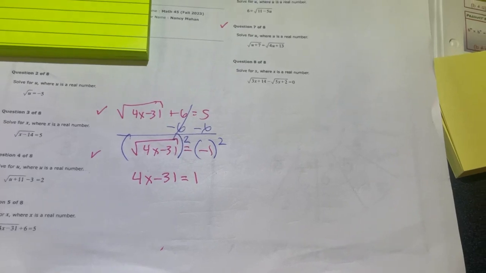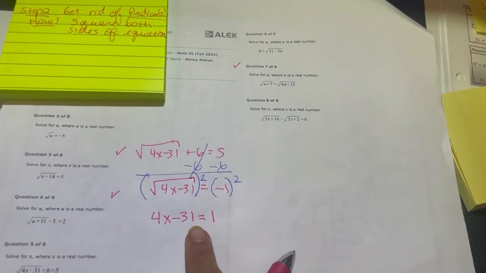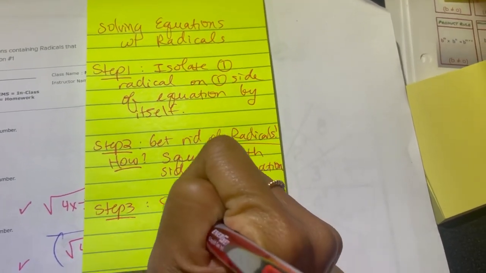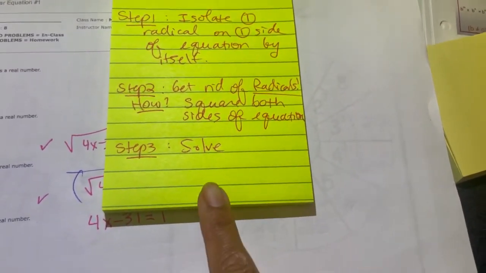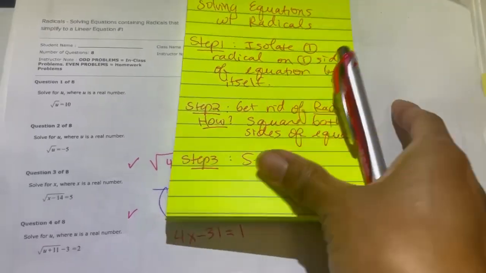Positive 1. Dun, dun, dun. No more radicals. Right? So doesn't that look so much easier to solve? Step 3: once you get rid of the radicals, now you solve it as you normally would. You know how to solve equations now. You guys have been doing linear equations.